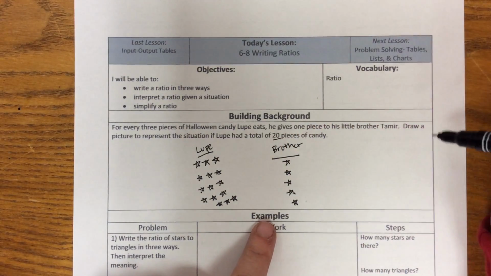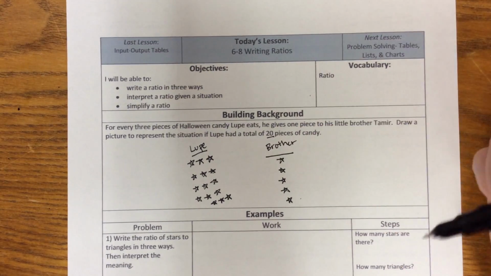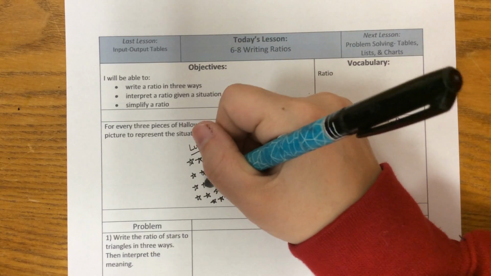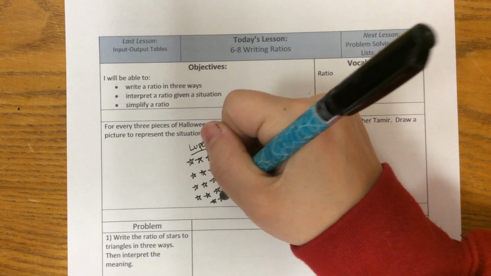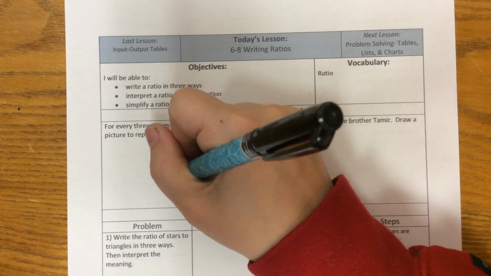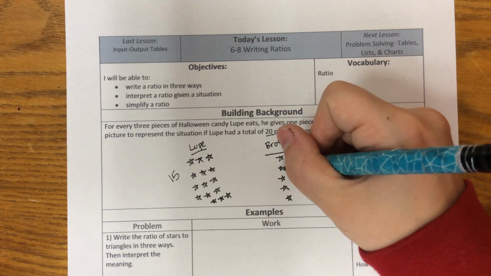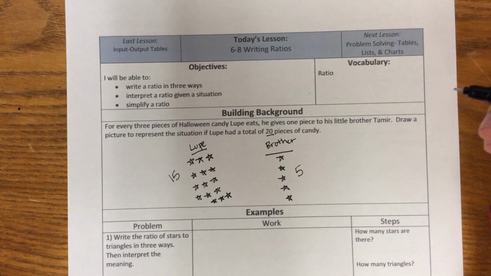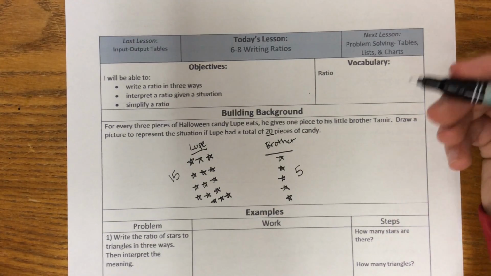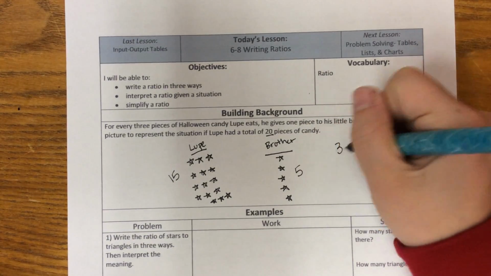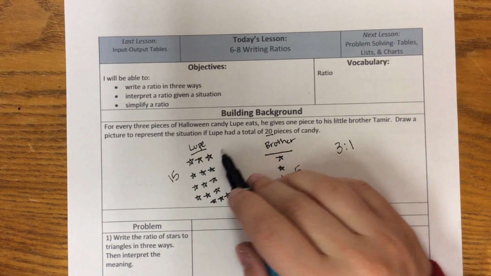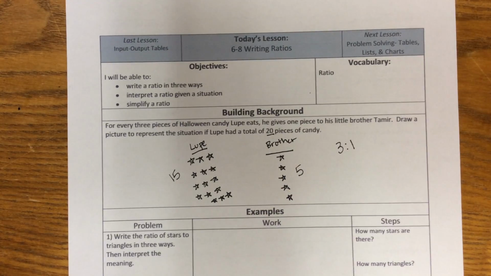So all we wanted to do is draw a picture, and we drew a picture. So Lupe ate 15 pieces of candy, and his brother got 5. And really we just did a ratio problem. You already did it. The ratio is 3 to 1. So for every 3 Lupe got, his brother got 1.